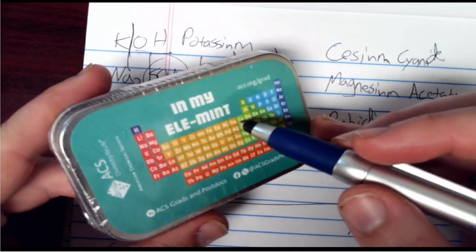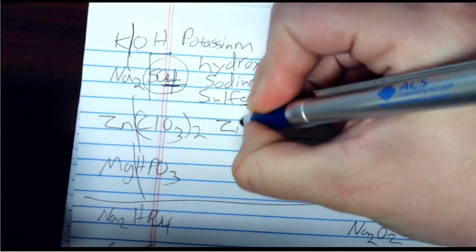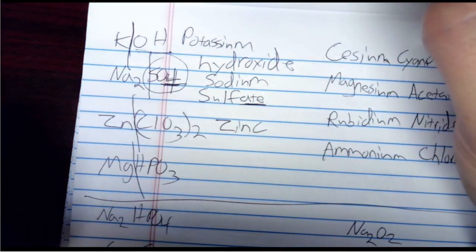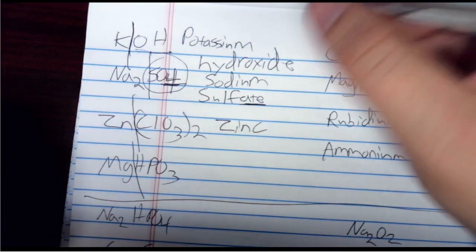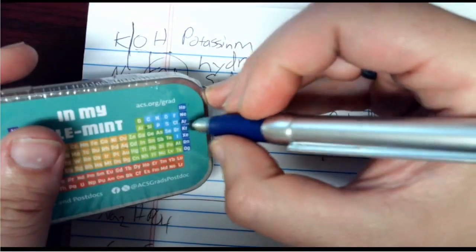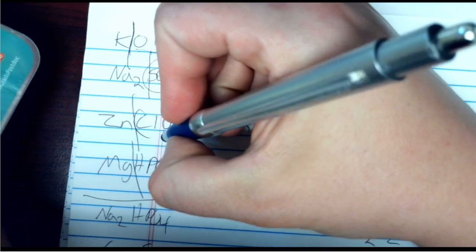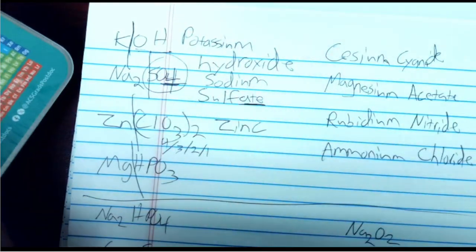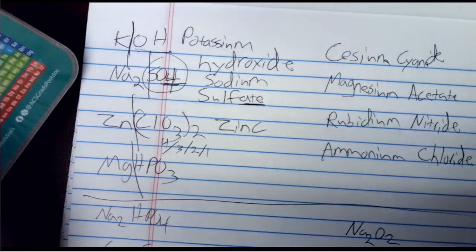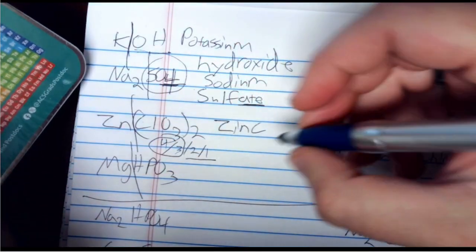Zinc, our weird, stupid exception. So zinc, we don't need to label it zinc 2. It's just zinc. ClO3, so it's a chlorine. Now there are 4 possibilities. There's 4, 3, 2, 1. The top 2 are ates, the bottom 2 are ites.